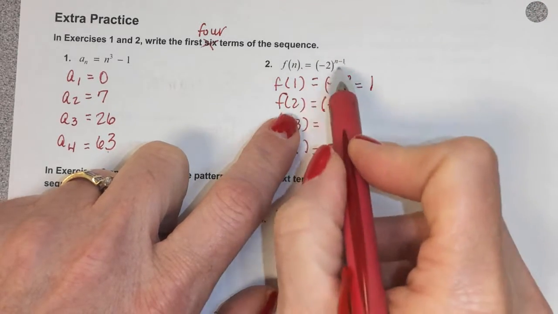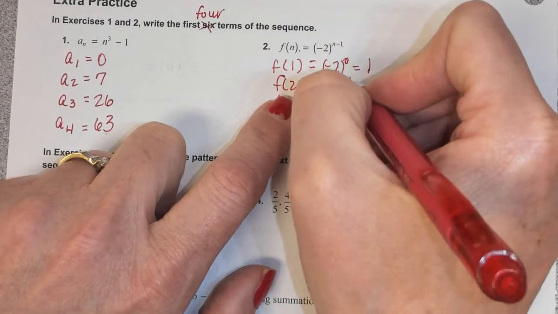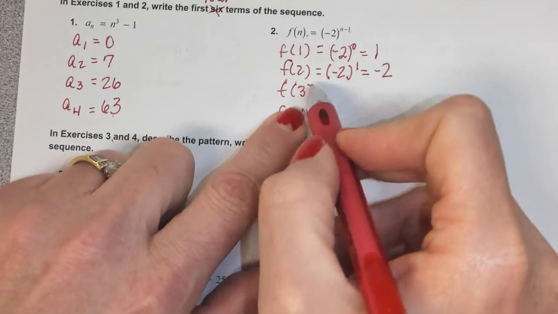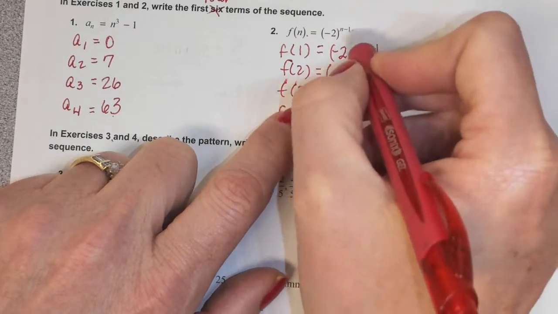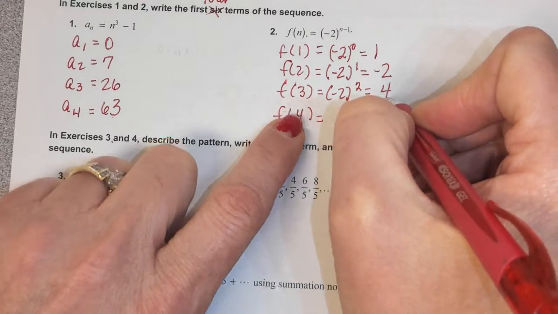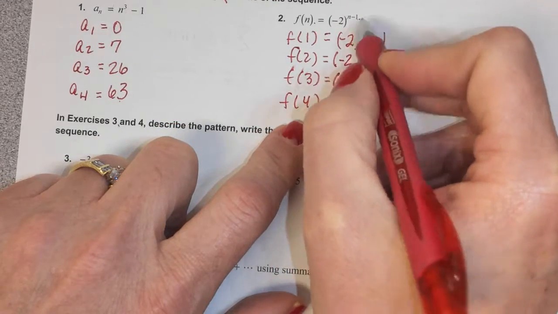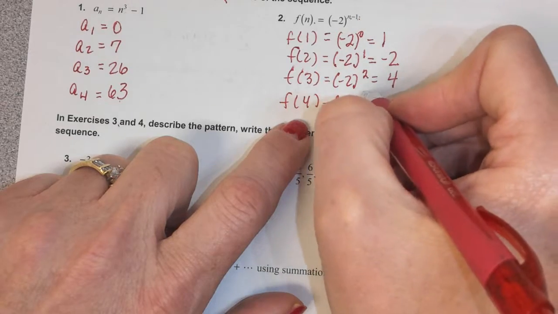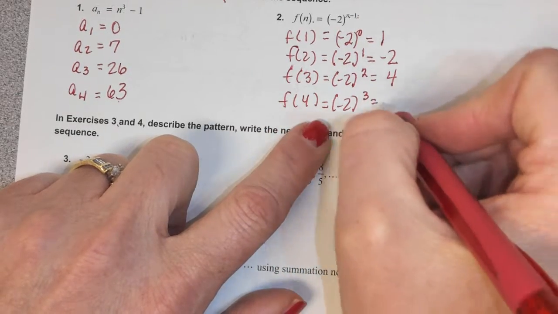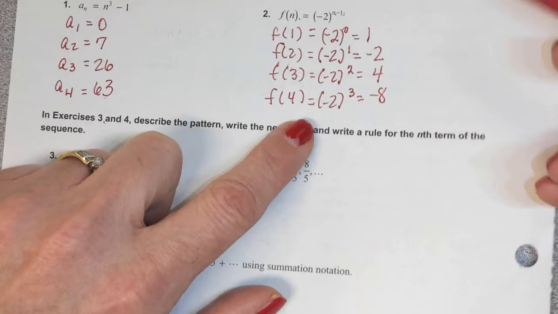Negative 2, I have to plug in 2. 2 minus 1 is 1. What's that going to be? Negative 2. Now we're going to have negative 2 to the 3 minus 1. That's 2. Negative 2 squared is 4. And then 4 minus 1 is 3. What do you get if you cube a negative? Negative. Negative 8.